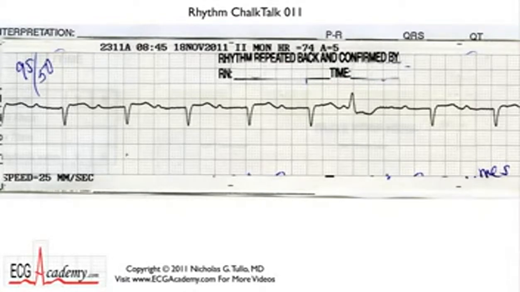Remember, Chalk Talks are for people who know the basics, but they're designed to get you used to reading more difficult tracings. So here's a rhythm strip that I got from our CCU. Remember, look at the forest first, and as you scan across, you can see there are QRS complexes that seem to be marching through at a regular rate, except for this one. This one is clearly premature, and I think we'll come back to that. There does seem to be a compensatory pause afterwards.